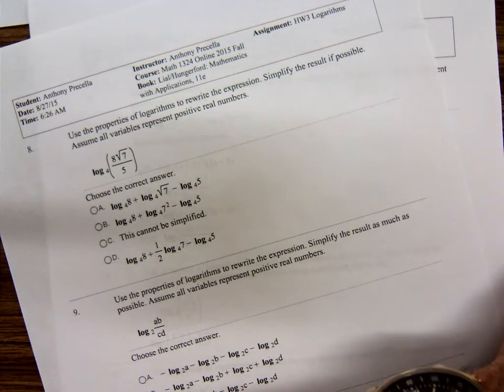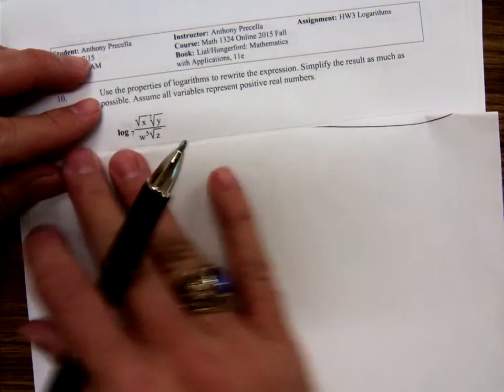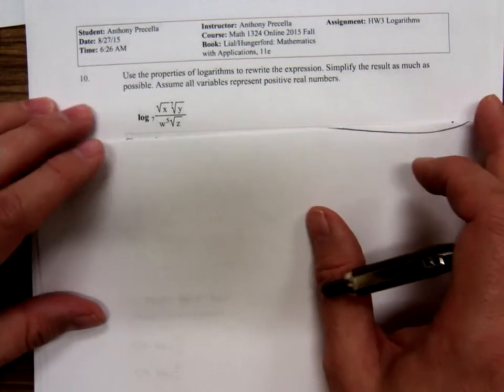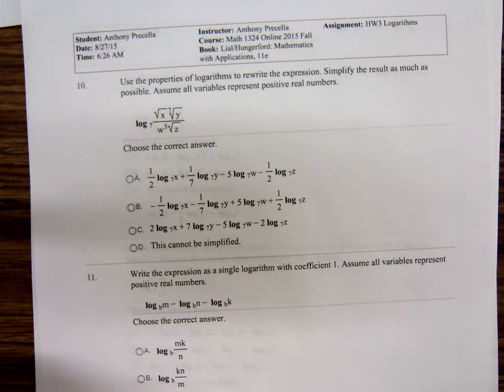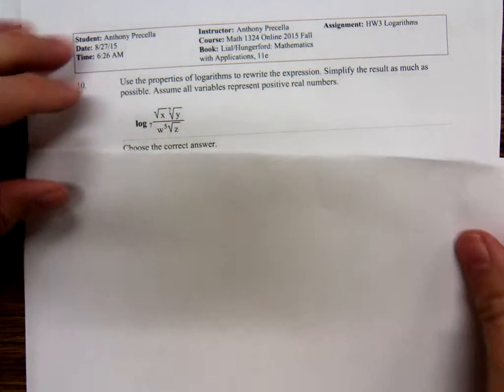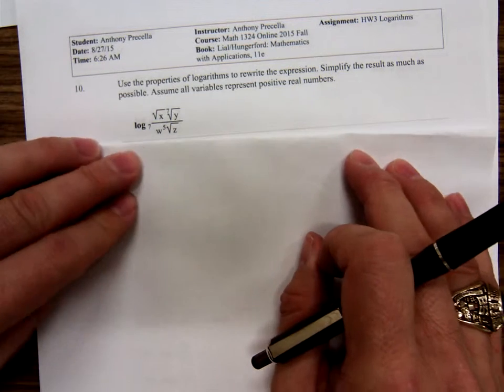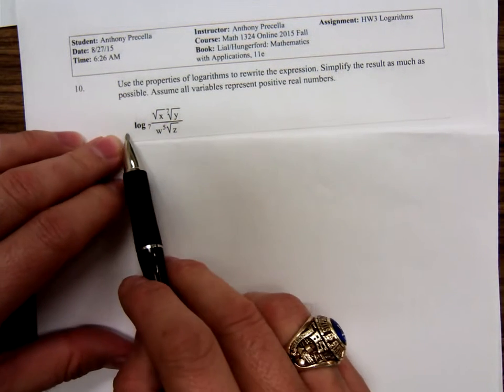I'm going to do problem 10 next. Here it is. Well, when you first see problem number 10, you're going to be like, well, wait a minute, we haven't done anything like that. But I've said everything you need to know in order to figure out how to do number 10.